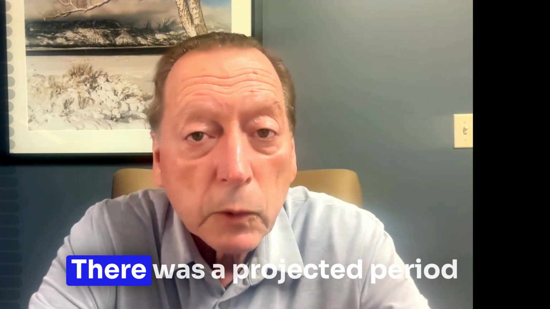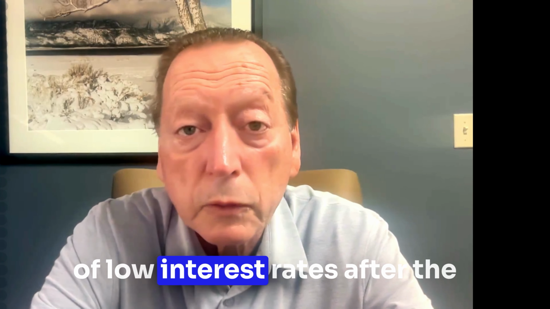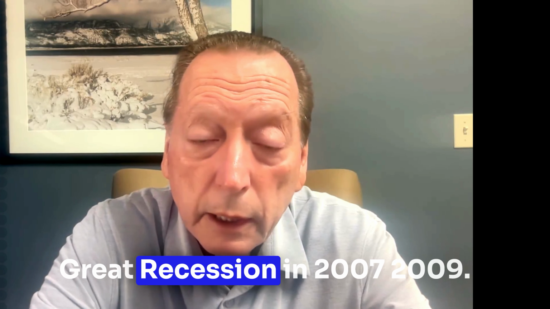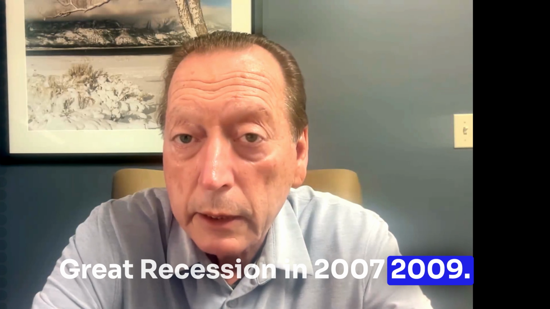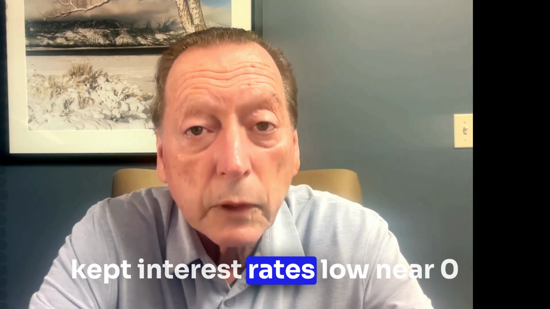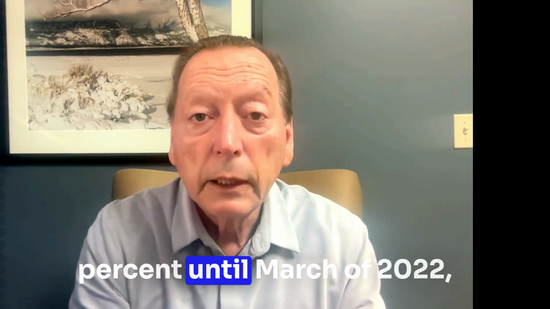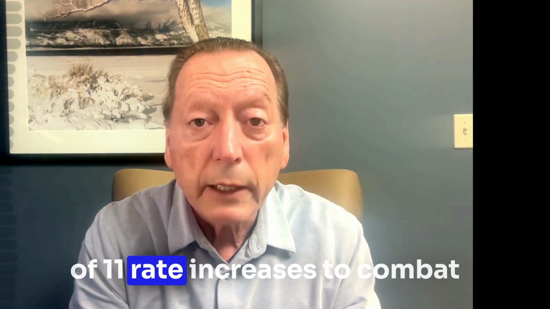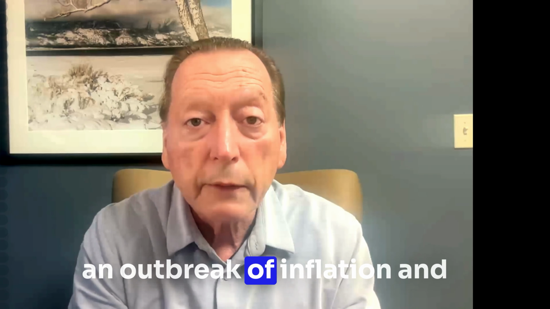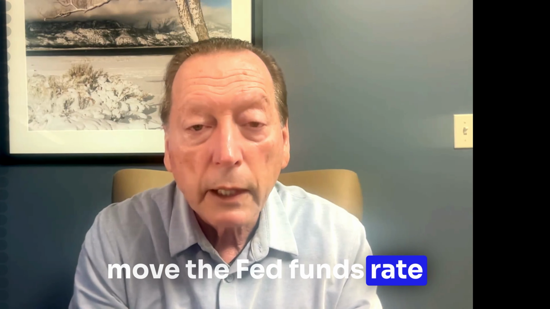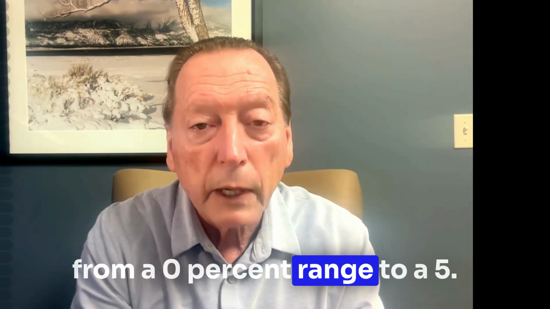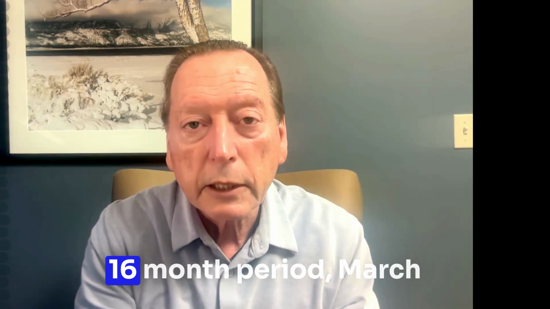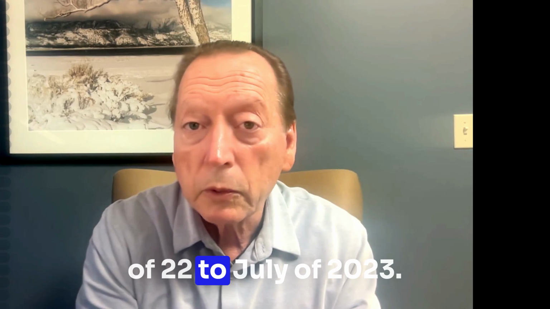2023-2024 time period. There was a projected period of low interest rates after the financial crisis and resulting Great Recession in 2007 to 2009. During that period, the Fed kept interest rates low, near 0%, until March of 2022, when it implemented the first of 11 rate increases to combat an outbreak of inflation. It moved the Fed funds rate from a 0% range to a 5.25% to 5.5% range over a 16-month period, March of 22 to July of 2023.